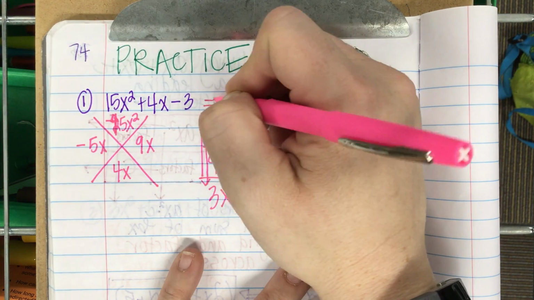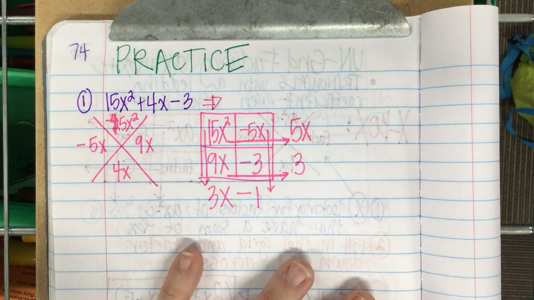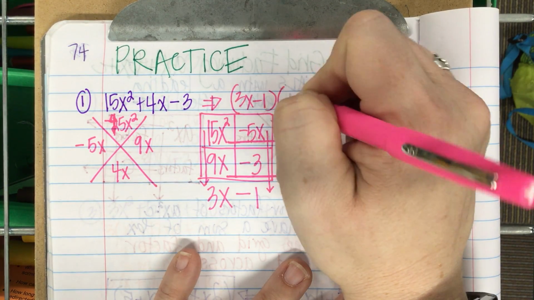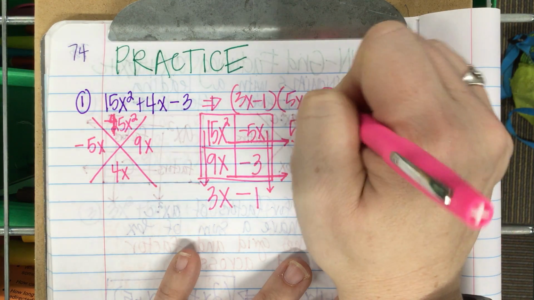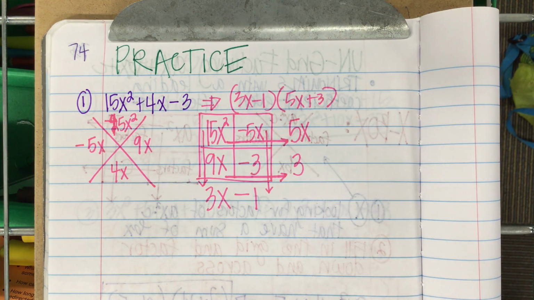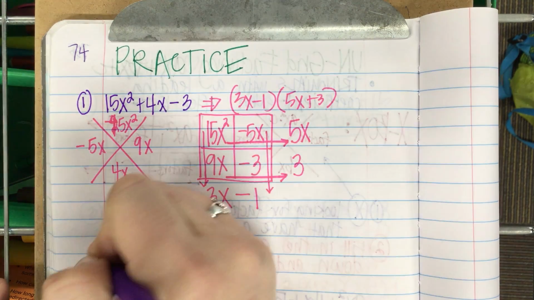So the solution, the factored answer, is 3x minus 1 and 5x plus 3. Or you could write it the other way, 5x plus 3 and 3x minus 1. What property tells us that we can flip-flop those two? Commutative property of multiplication. Order doesn't matter. All right, let's try another one.